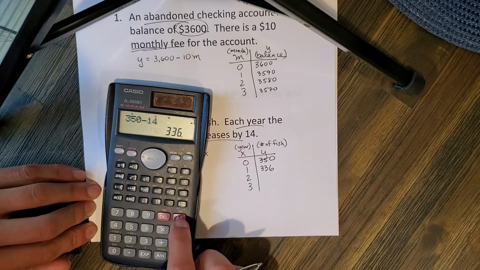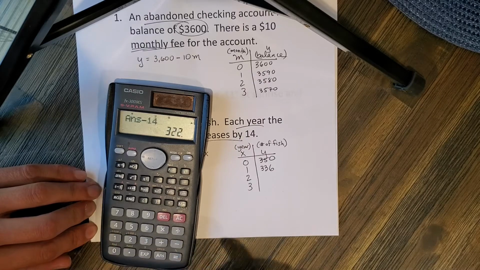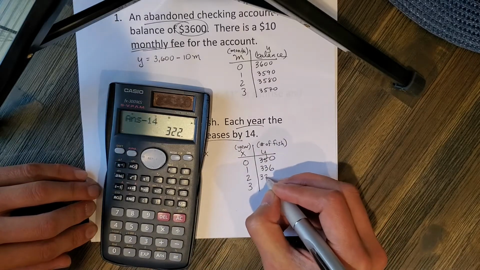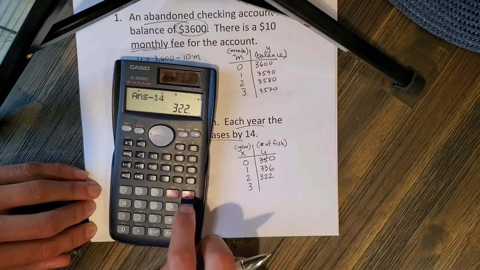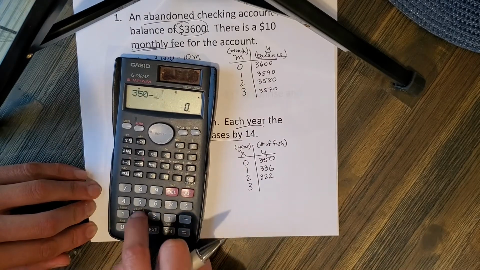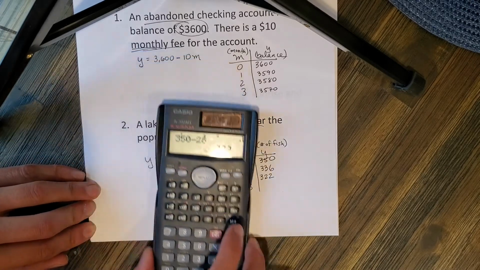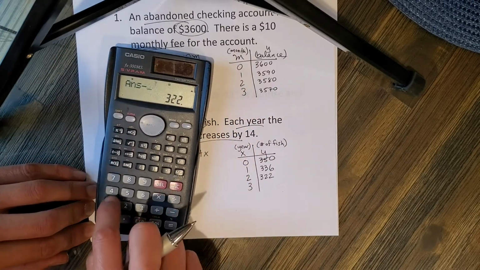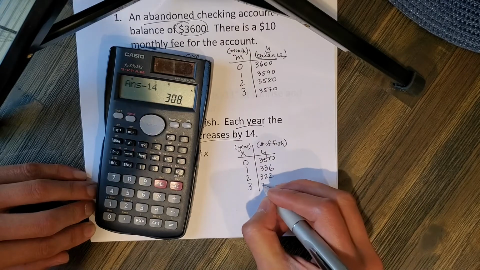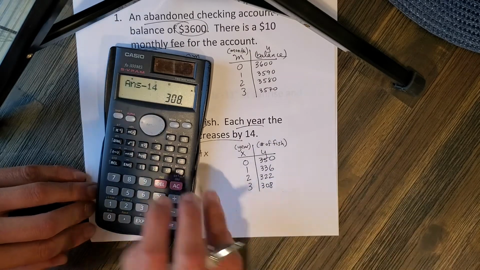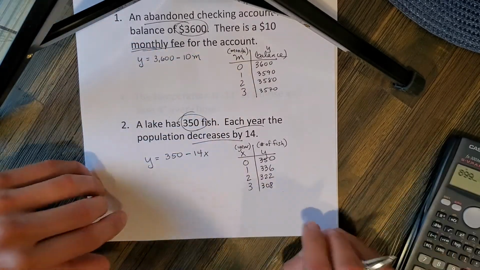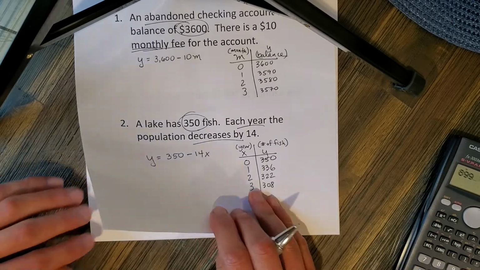So let's just do minus 14, and we get 322. Okay, or I could do 350 minus 28, which is the same amount. See that? Okay, so let's subtract 14 again for the third year, and we get 308. Getting the hang of this? Okay, next.